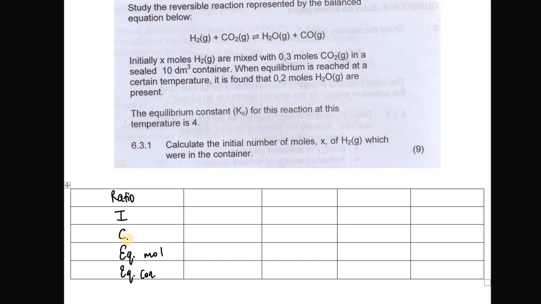Now please do show them that concentration is N over V there. Now the ratio, we're working with H2 gas, we're also working with CO2 gas, and then we're working with H2O gas, and then CO gas.